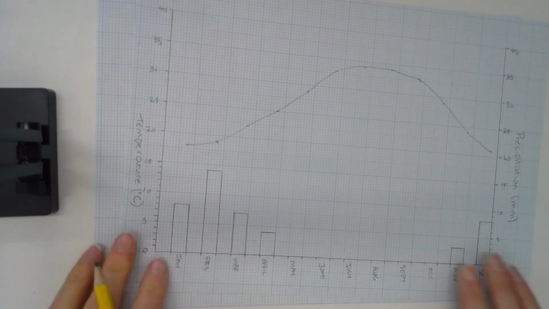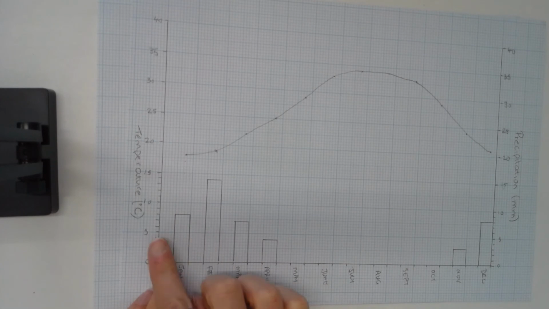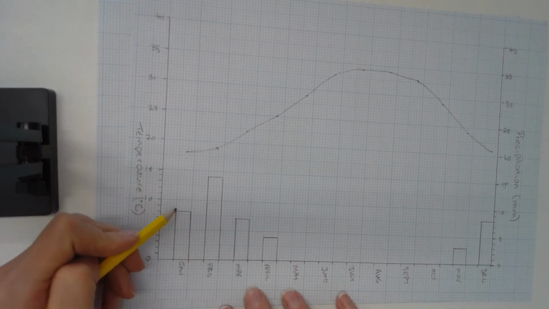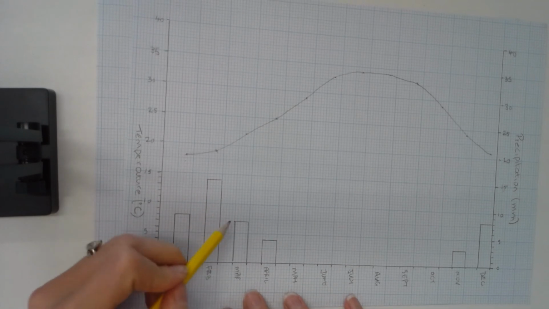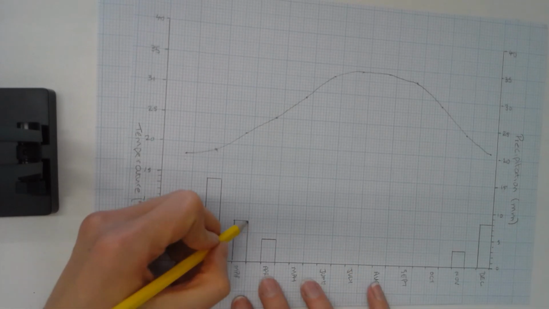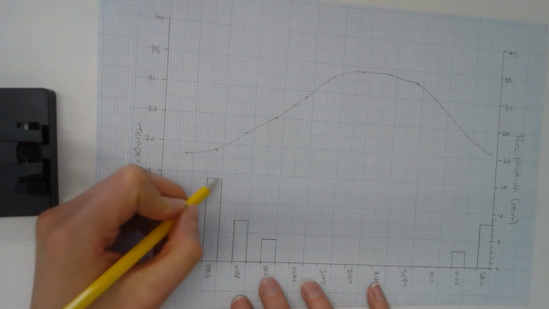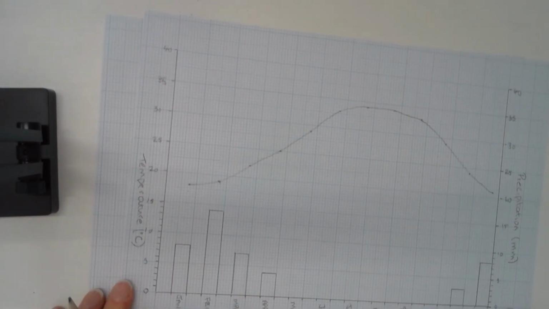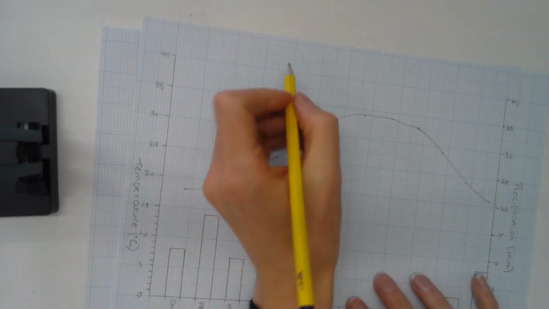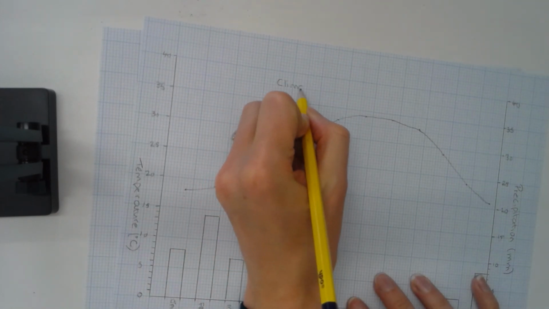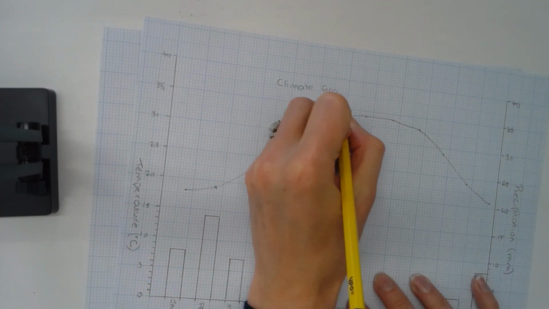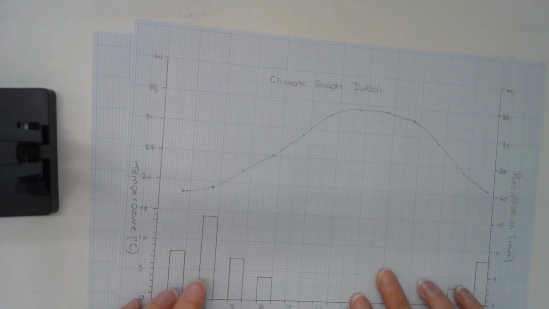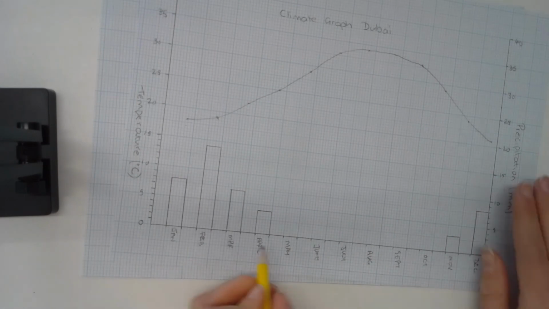Okay, and those bars should be coloured in blue if you've got a blue colouring pencil. When you colour, just make sure you don't go over the edges of your bars. Keep it nice and neat when you're colouring them in. When you're plotting these, make sure you use a ruler, and these are done very neatly as well. There's one thing missing off here, two things actually. A title first of all, so your title is Climate Graph Dubai. And we have it labelled under here, these are months.